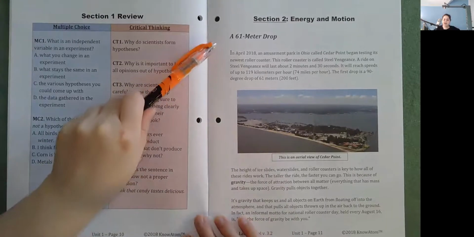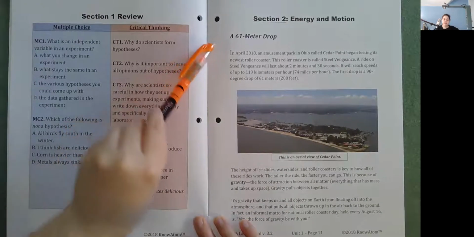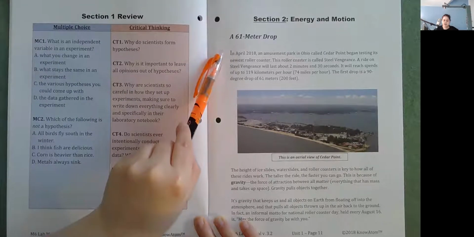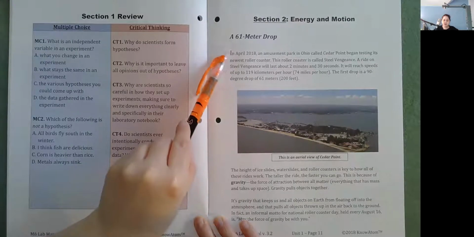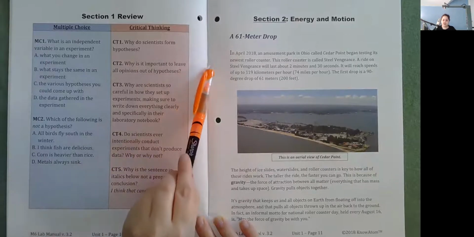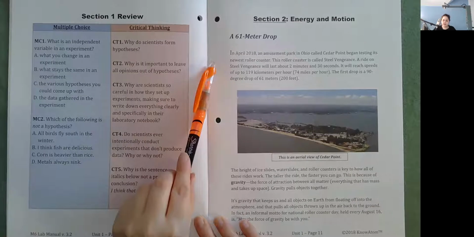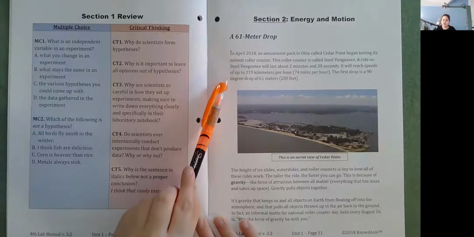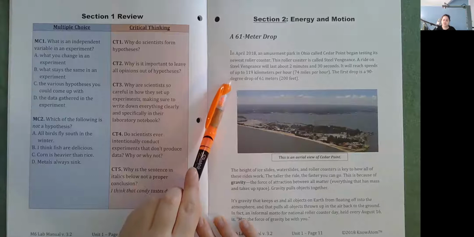Section 2. Energy and motion. A 61-meter drop. In April 2018, an amusement park in Ohio called Cedar Point began testing its newest roller coaster. This roller coaster is called Steel Vengeance. A ride on Steel Vengeance will last about 2 minutes and 30 seconds. It will reach speeds of up to 119 kilometers per hour or 74 miles per hour. The first drop is a 90-degree drop of 61 meters or 200 feet.